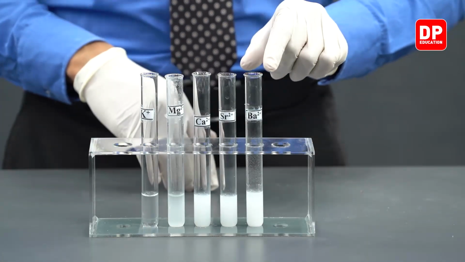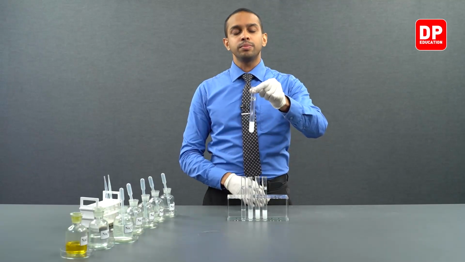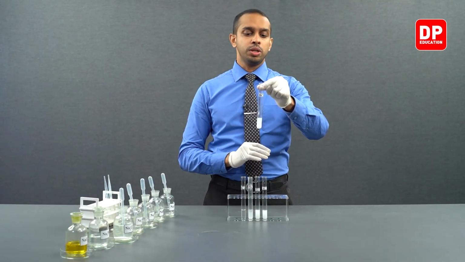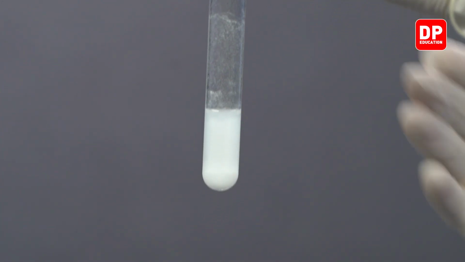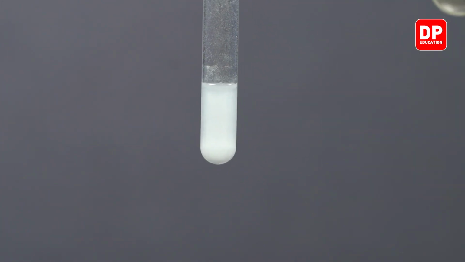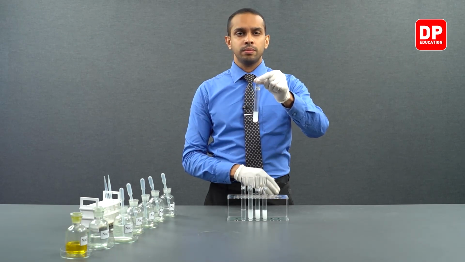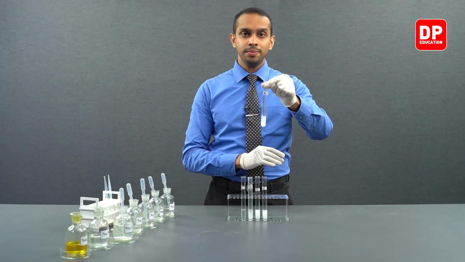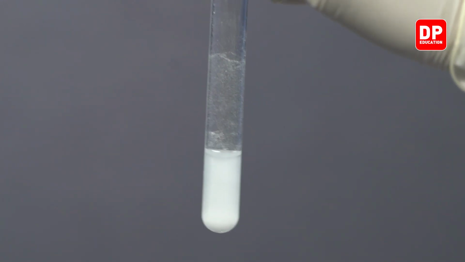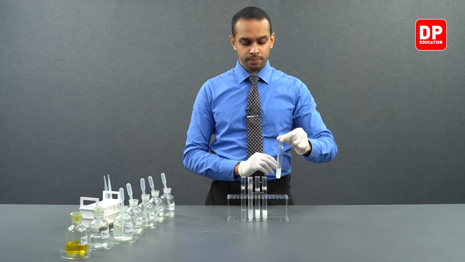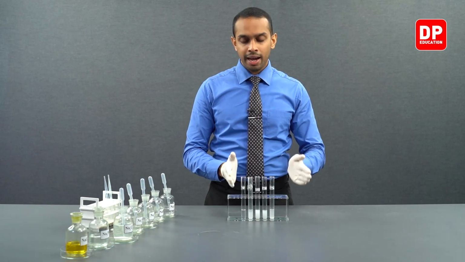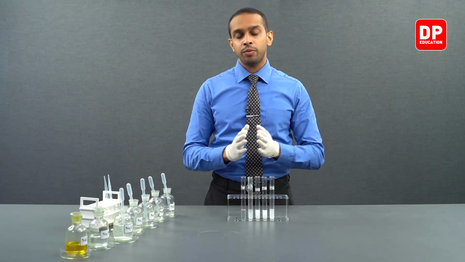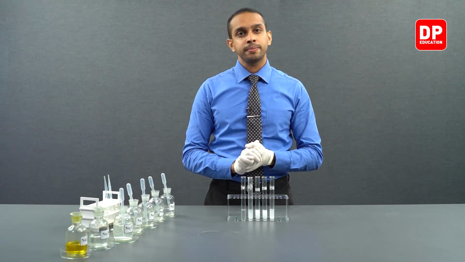Finally, we took barium 2+ aqueous ion solution and added sodium oxalate and formed barium oxalate, a white color precipitate. Barium oxalate that is formed here is also sparingly soluble in water. This is how the cations that we have here reacted with the oxalate anion.